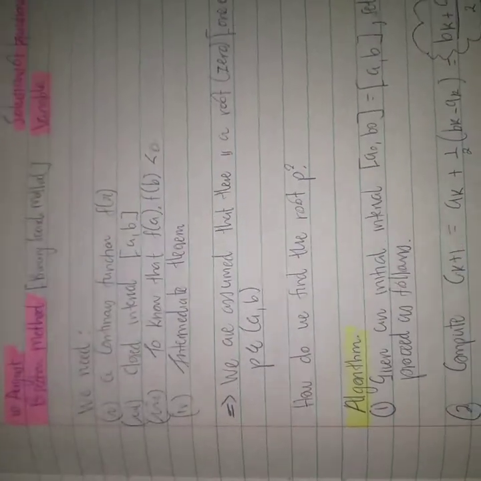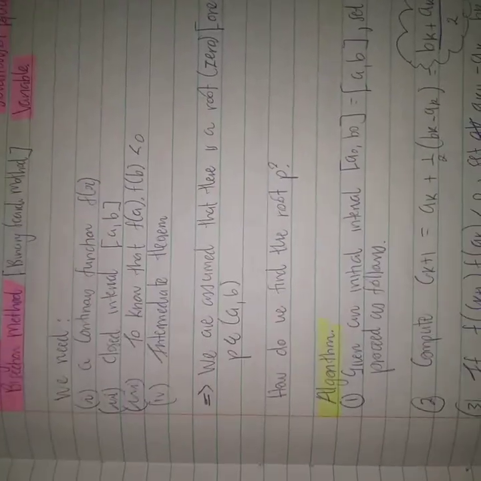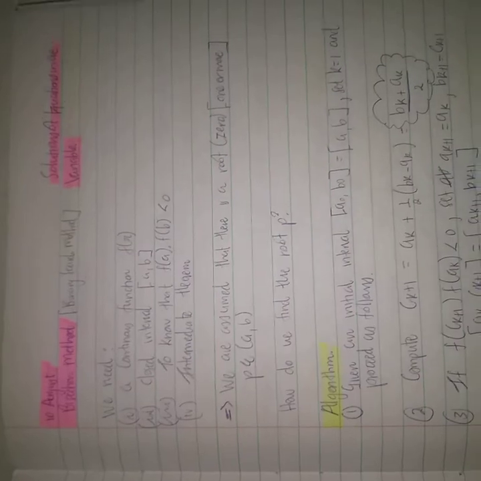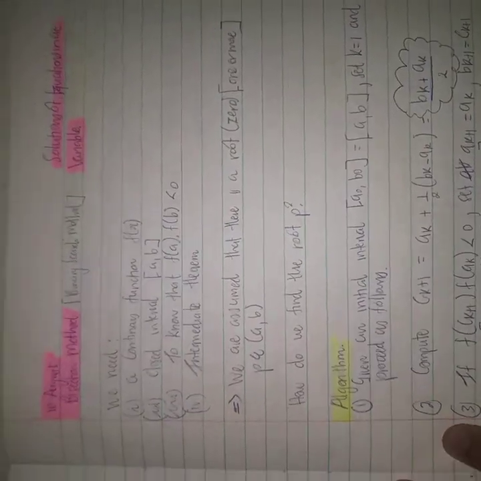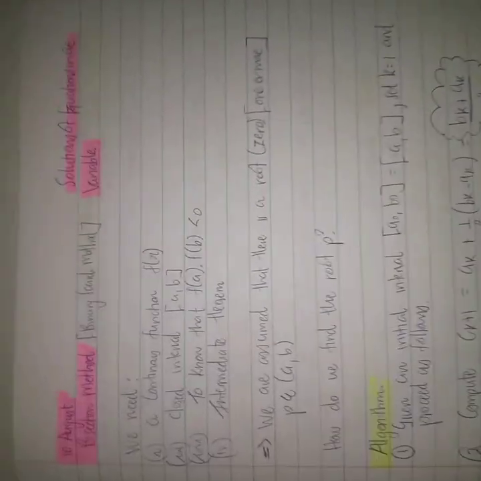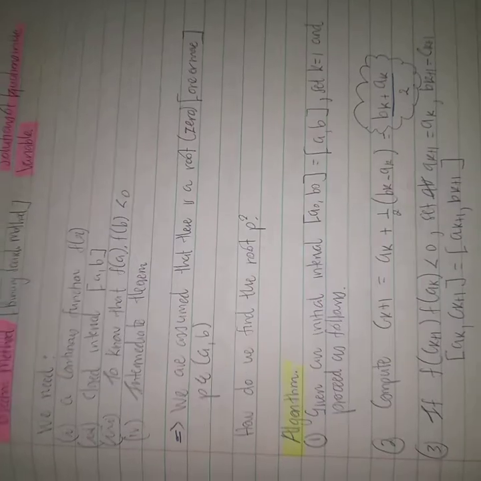Today, we're going to be doing the bisection method, which is Applied Maths 2B, for engineering students and mathematical science students. The bisection method is section 2.1 in the textbook, Numerical Analysis. So how does the bisection method work?